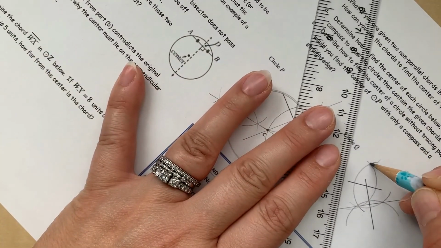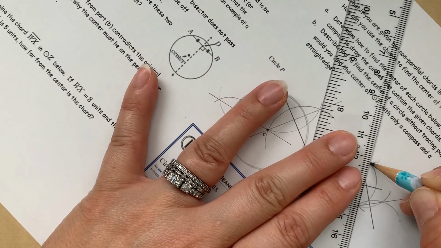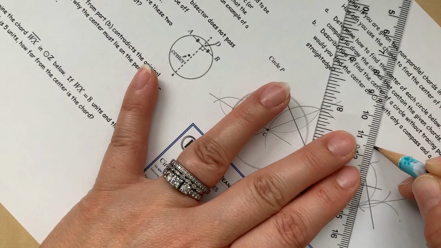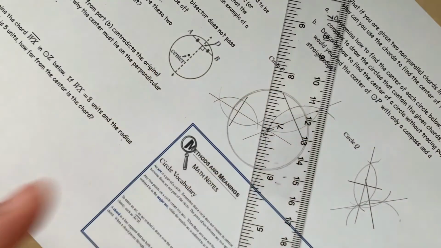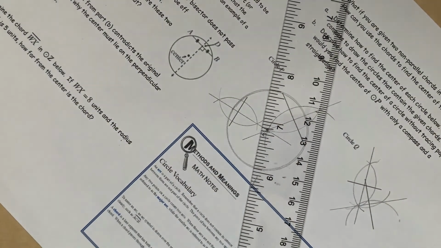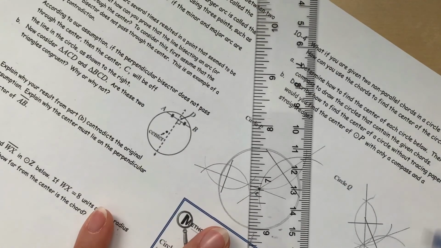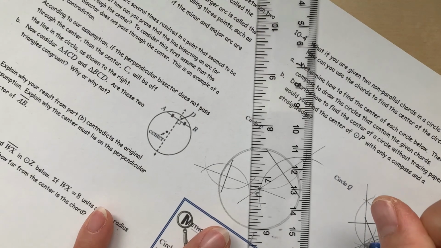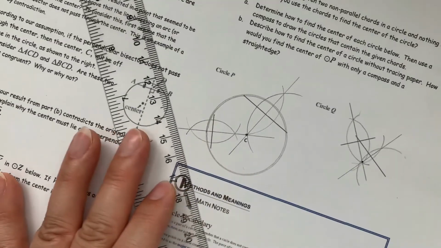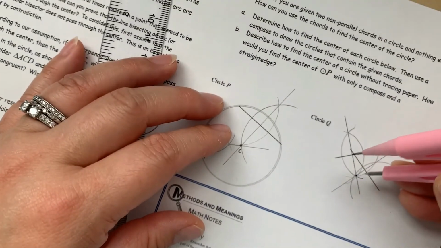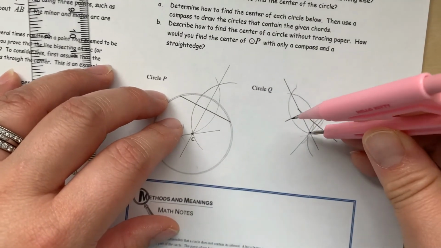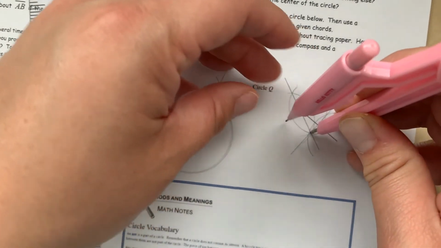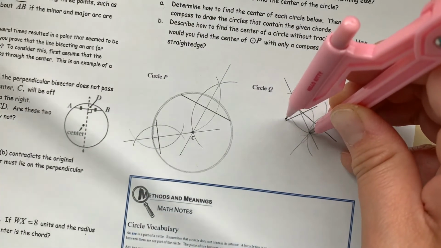So I'm going to take this one and match it up to my perpendicular bisector. There we go. And this one may be a little harder to see, so let me see if I can figure it out. I see my line where they cross each other. It looks like the center is right about there. Okay, so same trick as before. Put my center down, match one of the edges. Oh, I think I got one of my chord edges.